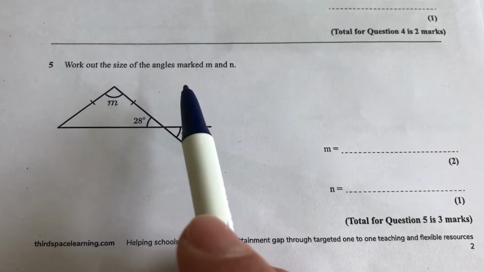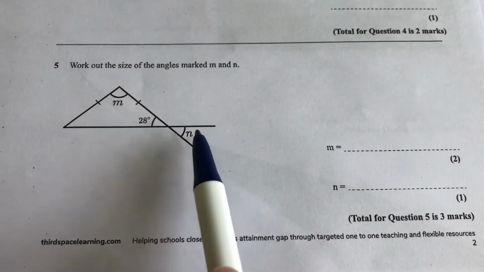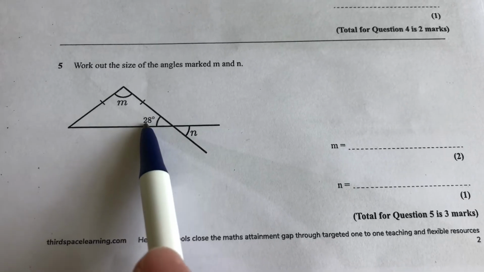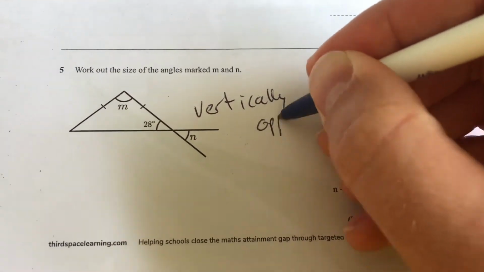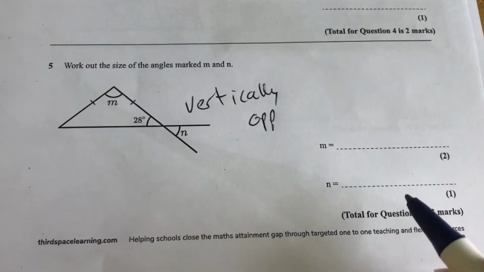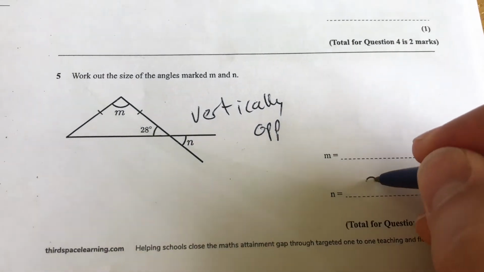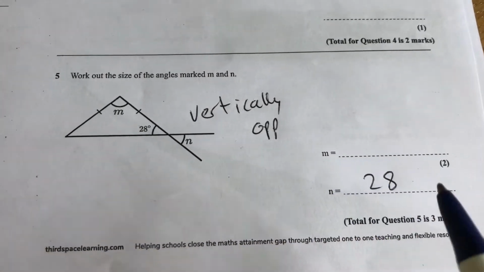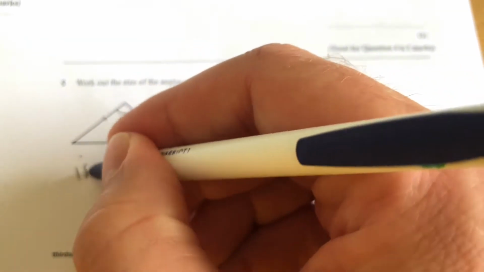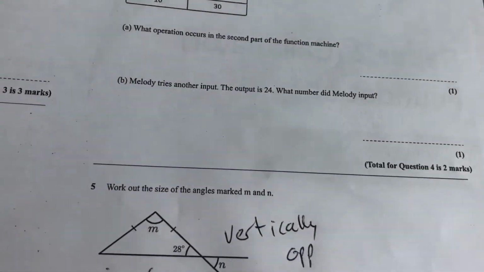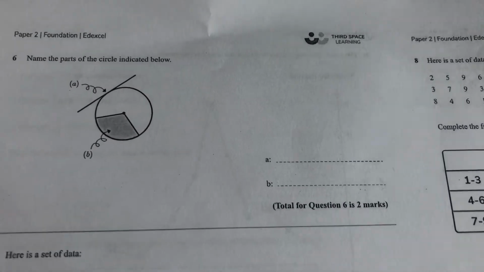Work out the size of the angles marked M and N. I can straight away see what N is because I don't need to do any calculation. N is vertically opposite, meaning that they're equal. So they haven't asked for a reason, but I know that N is 28. M would take a little bit more work, so I'm going to save that for later. I know what to do there. It's an isosceles triangle. But I'll come back and do that when I've got the time and I've got some more marks back.